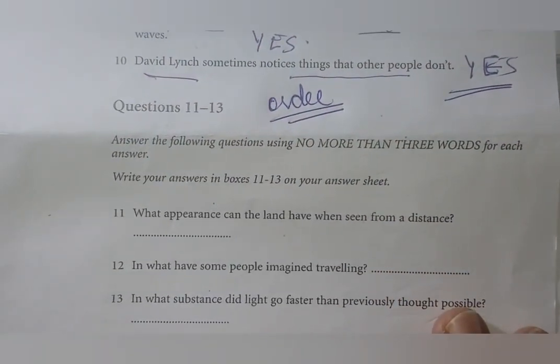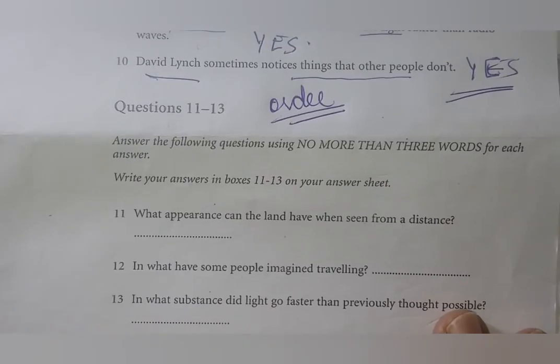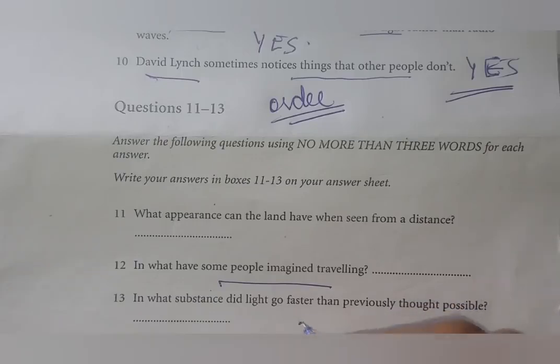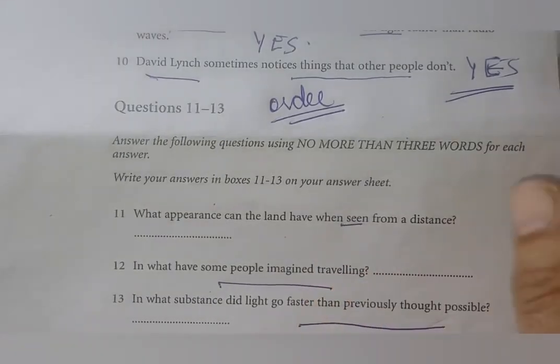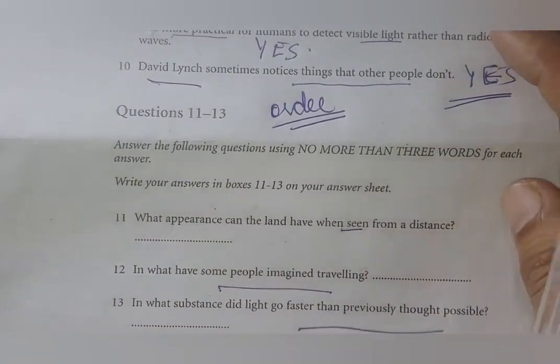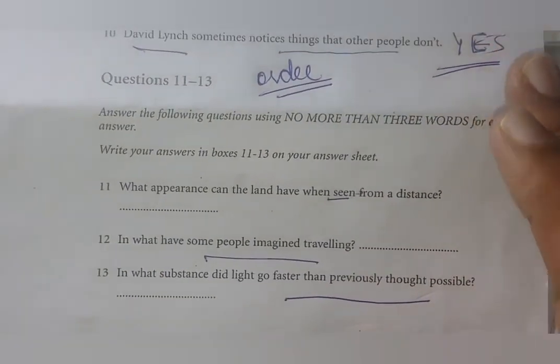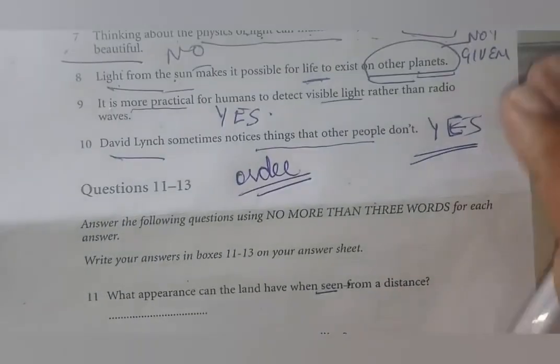What appearance can the land have when seen from a distance? So, what have some people imagined traveling faster than previously thought? No, right, these are underlined. When seen, in what have some people imagined traveling? Did light go faster than previously thought? So this is the thing here. So let's stack this also.